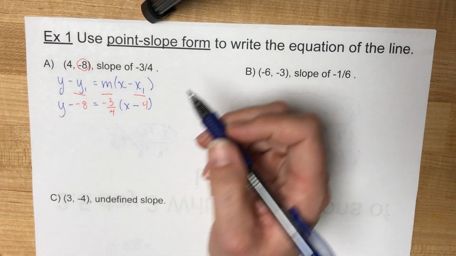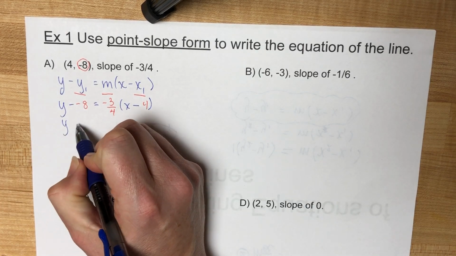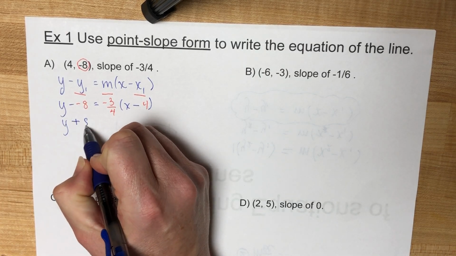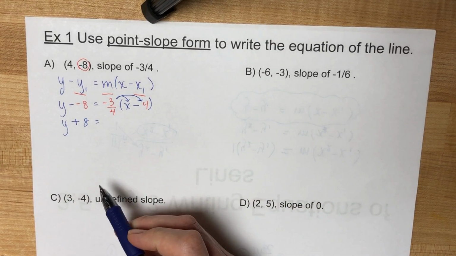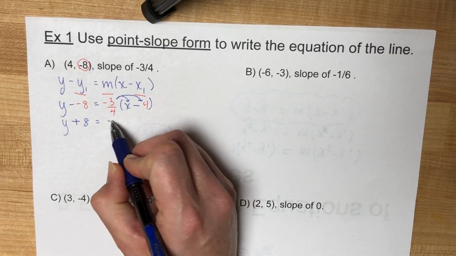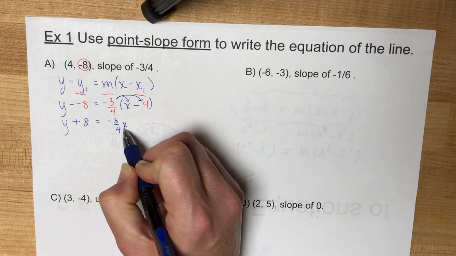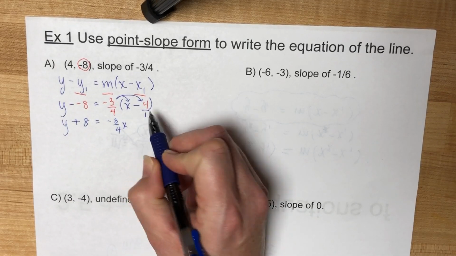All right, we're going to do a little bit of cleanup. Minus the negative, we know we're getting very good at, is +8. And I'm going to go ahead and distribute my -3/4. So I have -3/4 times x is -3/4 x. And then here, we're going to be multiplying some fractions.